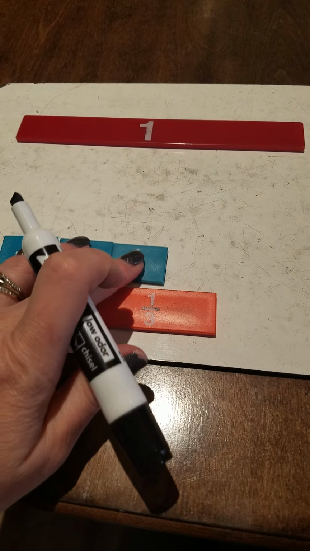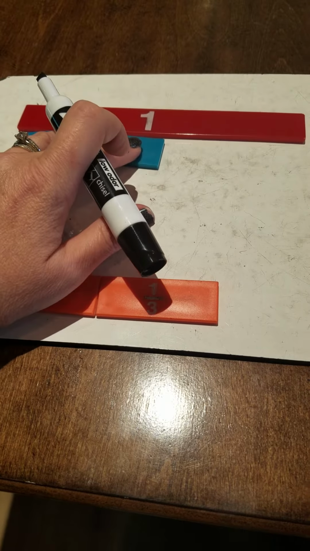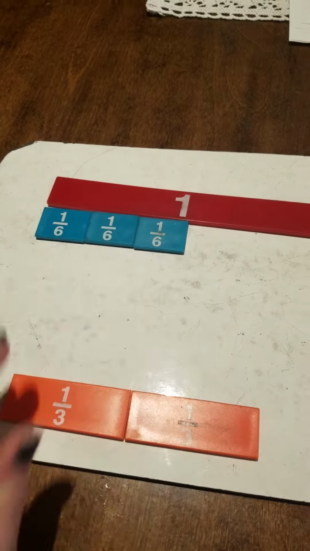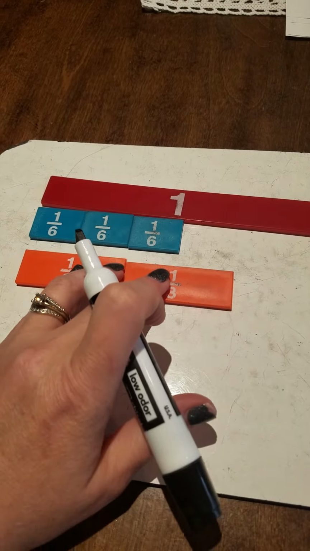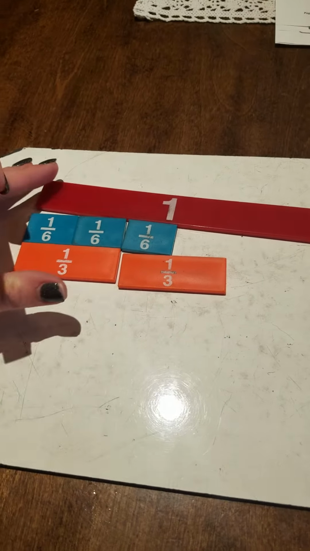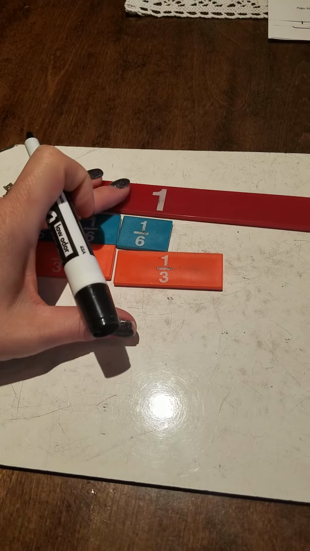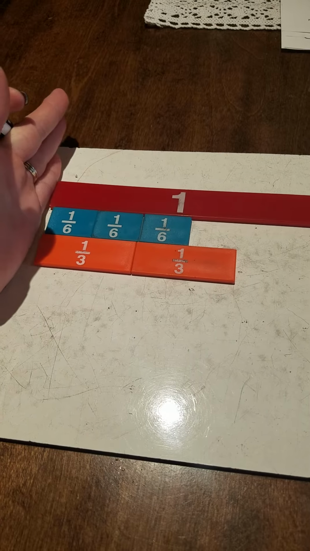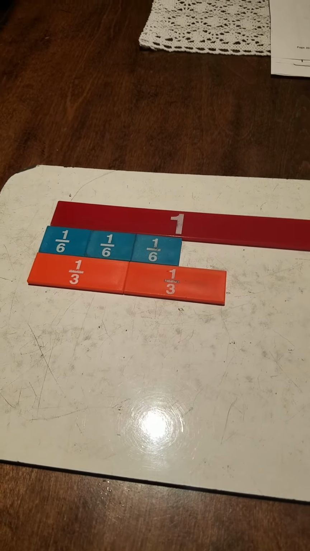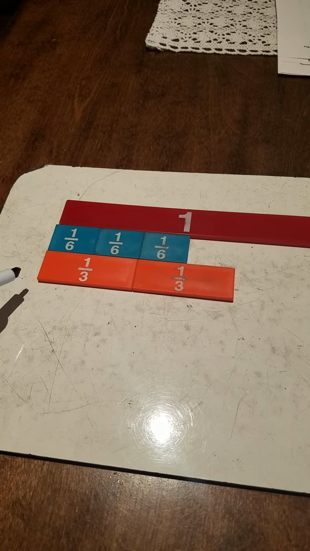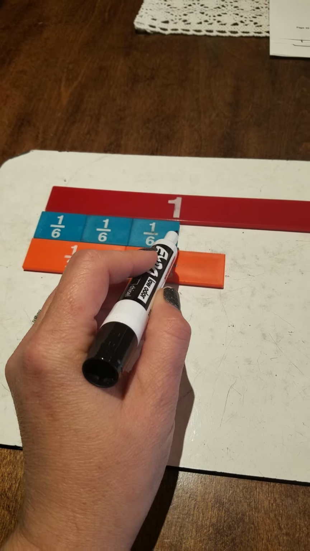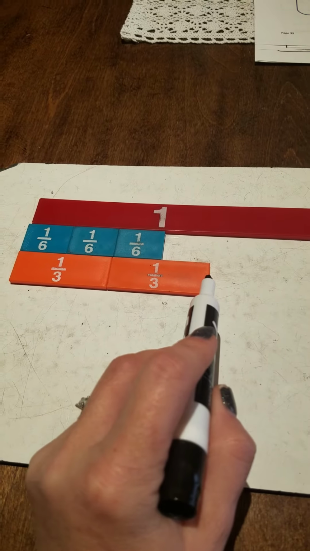So here we're going to compare 3/6 to 2/3. And like we said the other day, you always want to make sure that your bars are lined up to the left, because this would be considered 0. So here we have 3/6 that ends here, and our 2/3 ends here.